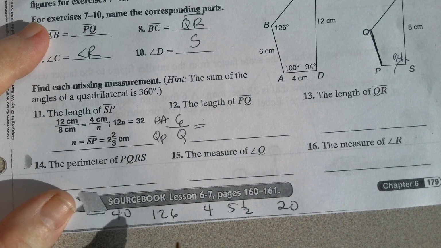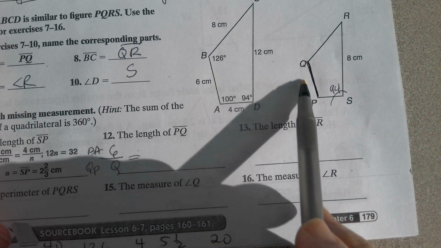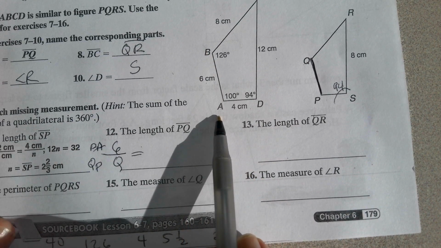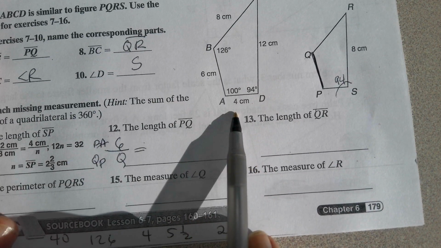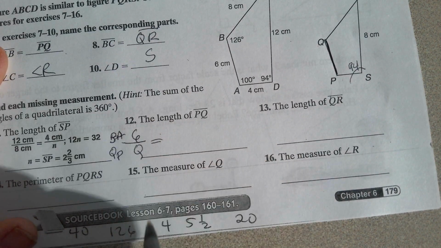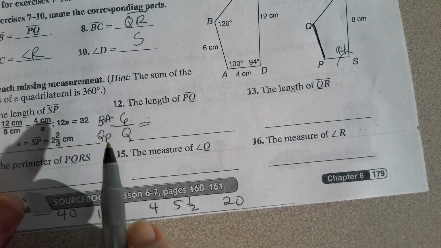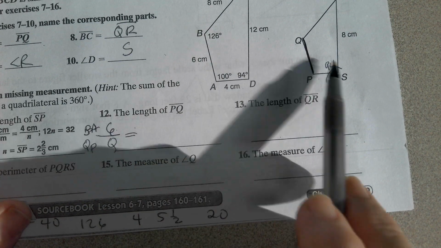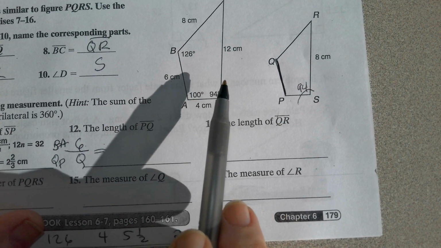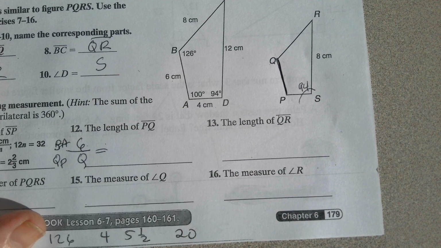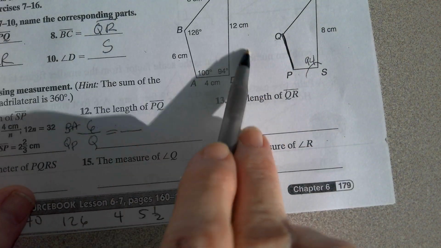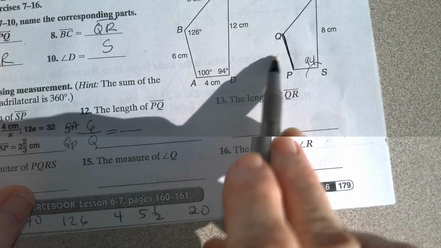This is number 12. So again, I'm looking for the QP. So I'm taking the corresponding side, which is the PA. That looks like a PA. Okay. 6, and I'm looking for its corresponding side, the QP. Then over here, I need 2 other numbers. So this top one was for the bigger one, the bottom was for the smaller.